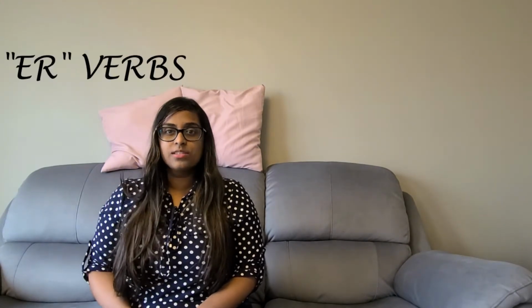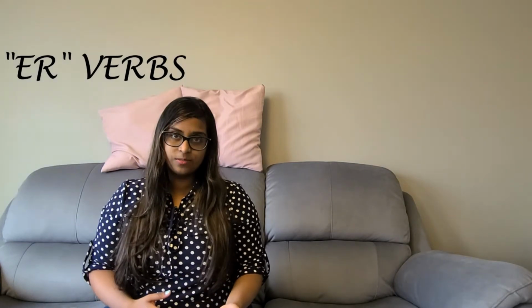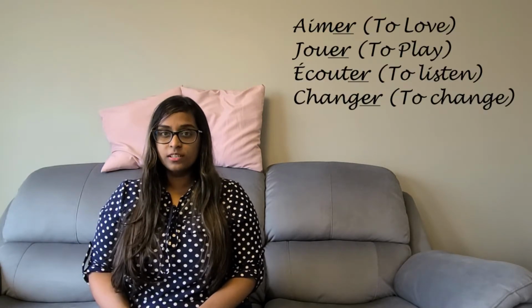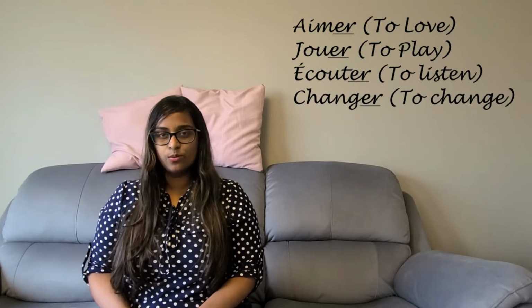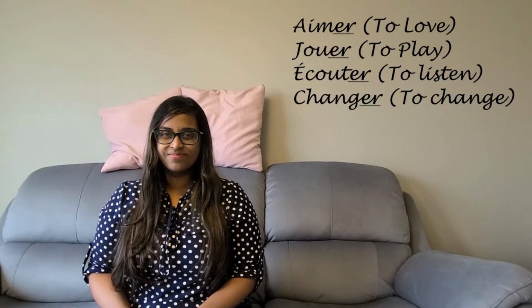First, verbs can be categorized in three general groups. The first group is known as the ER verbs, verbs ending in ER. Some examples are aimer, to love, jouer, to play, écouter, to listen, changer, to change. Those verbs are regular verbs, and the good news is most verbs are actually group 1 verbs.